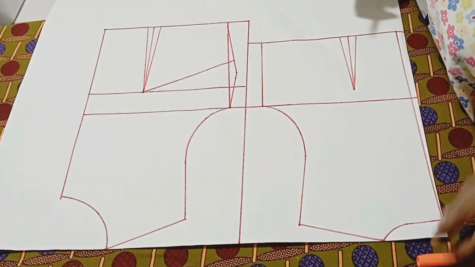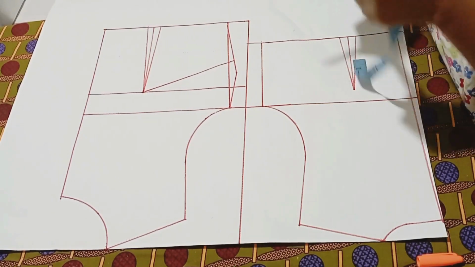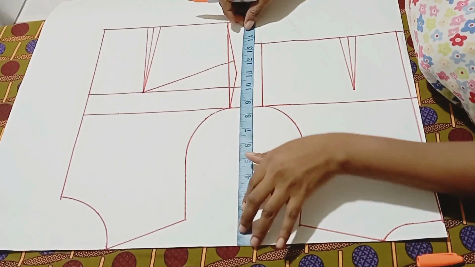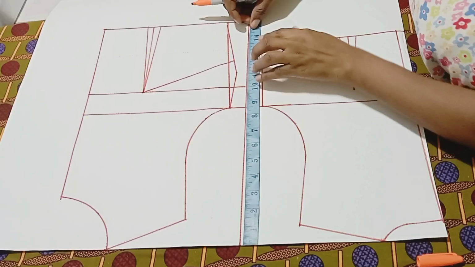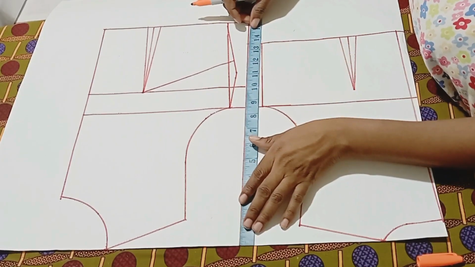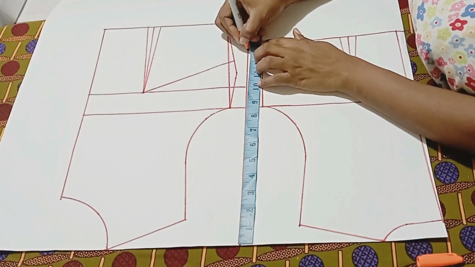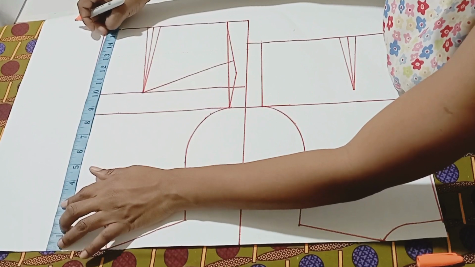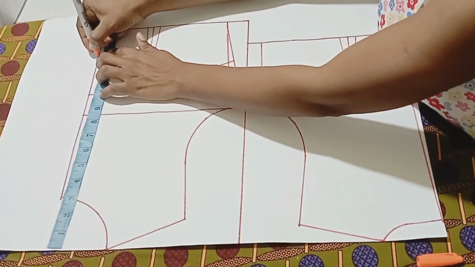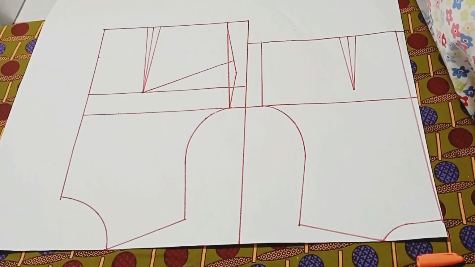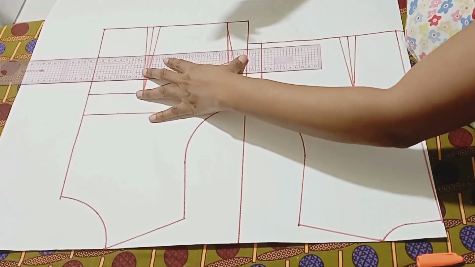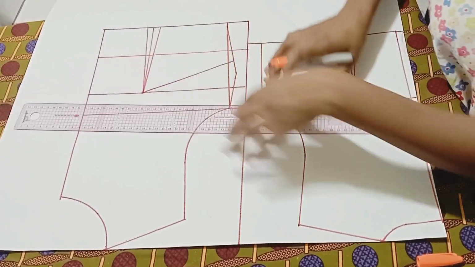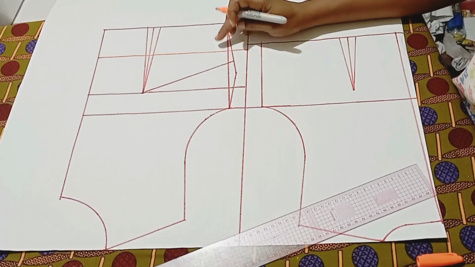Now, the first thing I'm going to do is to input my shoulder to underbust, which is 13. I'm just going to mark that across like so, 13. Only on the front block, please. I'm just going to come here and mark the same thing, and then I'll square up the line like so. This serves now as my underbust line.